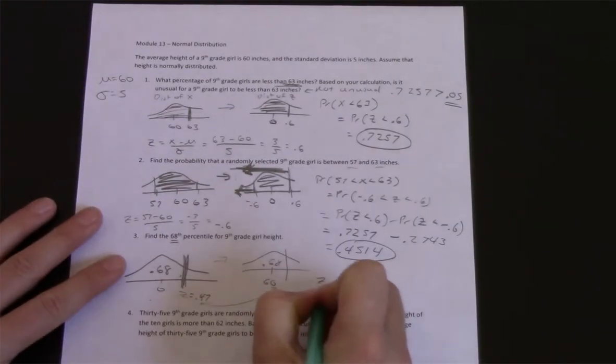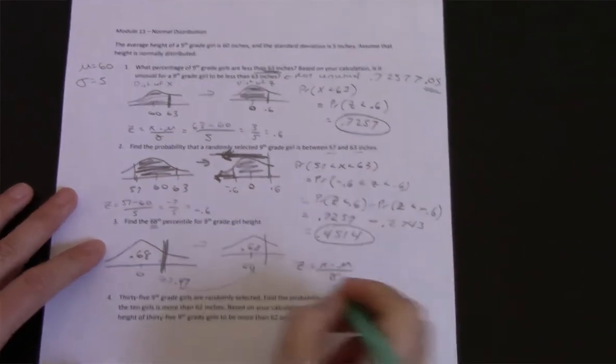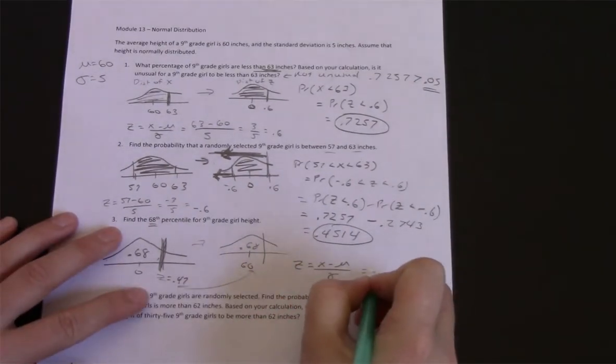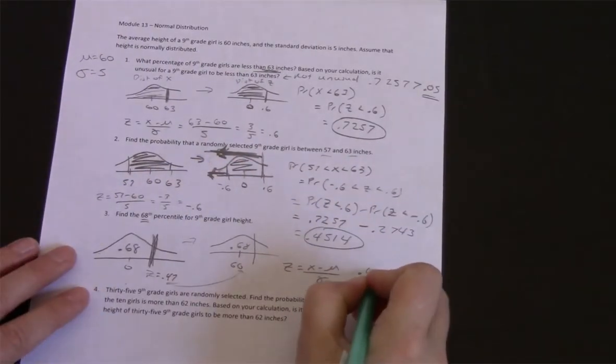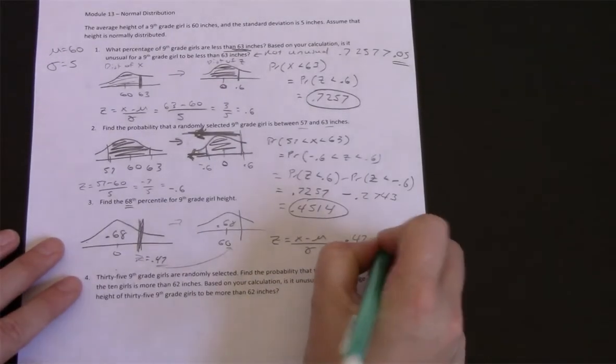So I have this equation, z equals x minus mu divided by sigma. I know z now is 0.47. I do not know what x is.